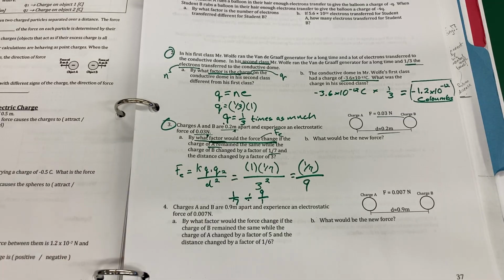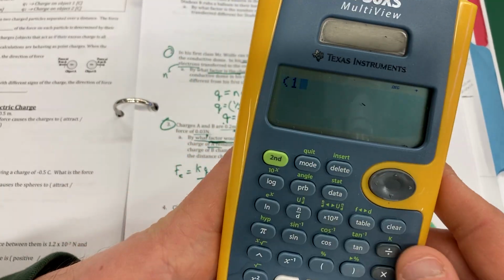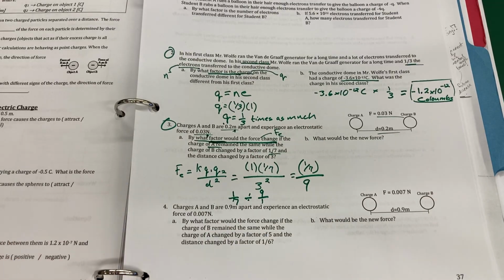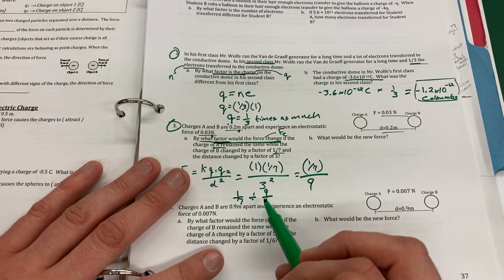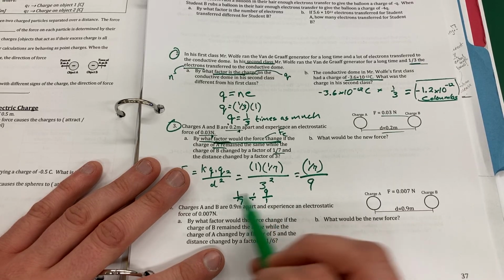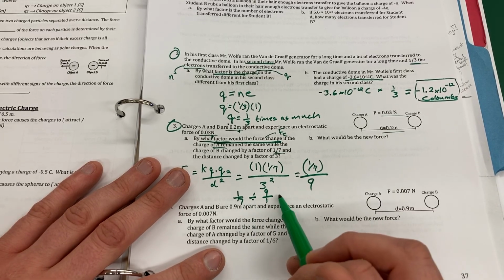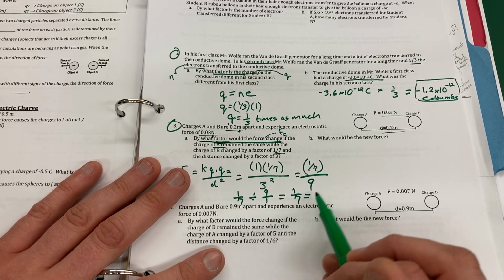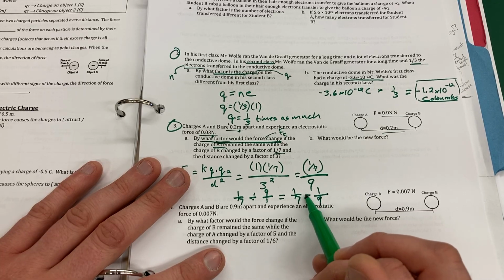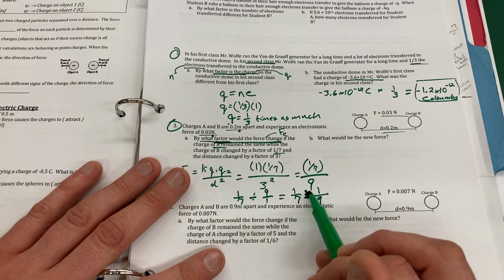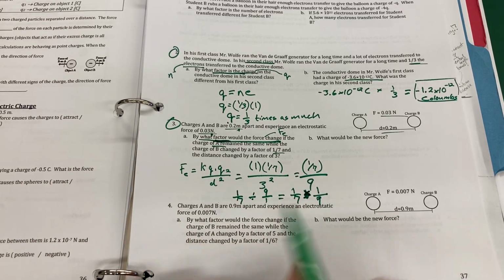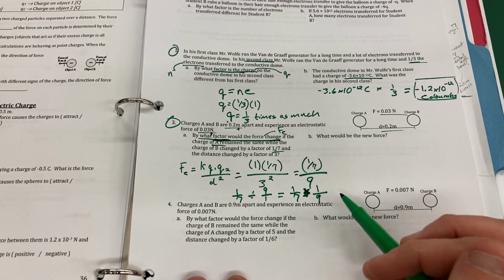Now, by the way, you could do this in your calculator. Just do 1 divided by 7, and then divided by 9 and get your answer. But let's just say we wanted to solve this on paper. This is going back to middle school. 1/7 divided by 9 is the same thing as 1/7 multiplied by the reciprocal, 1/9. So then 7 times 9 is just going to be 63.